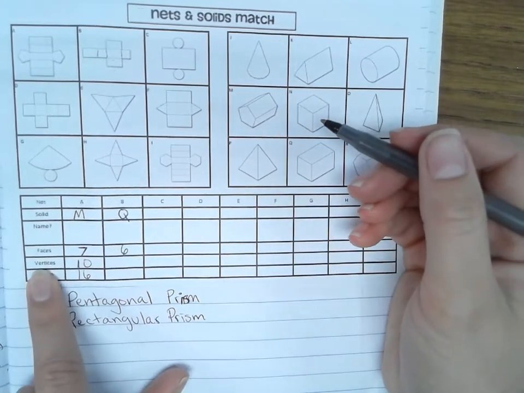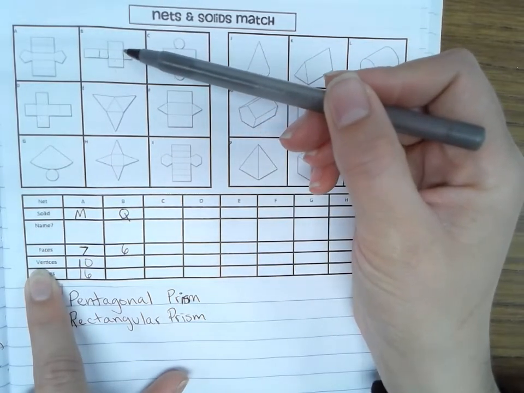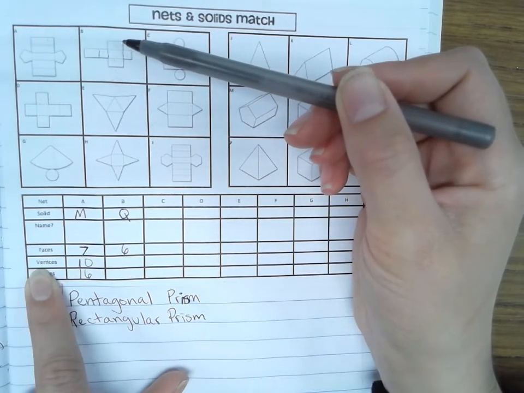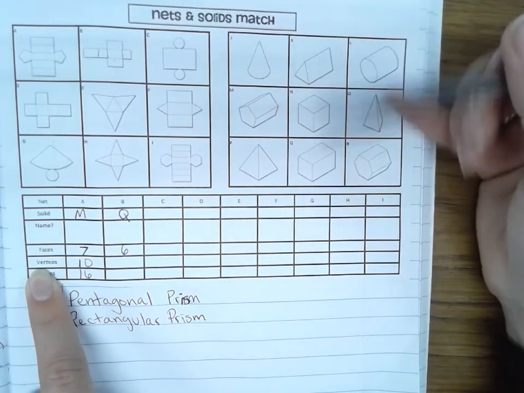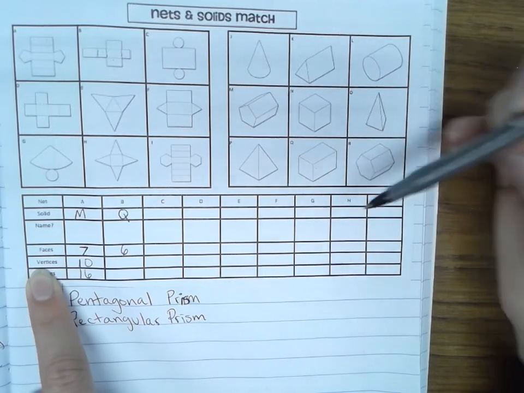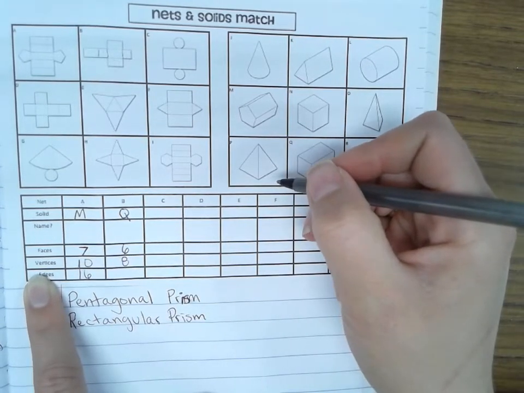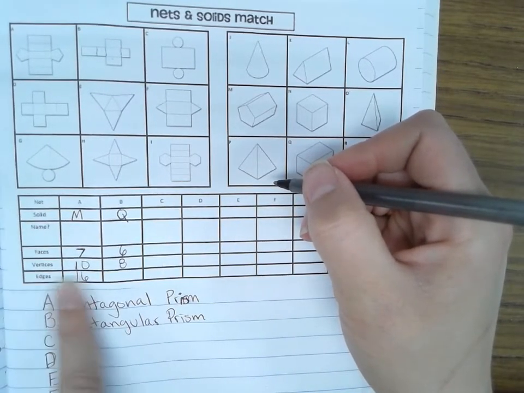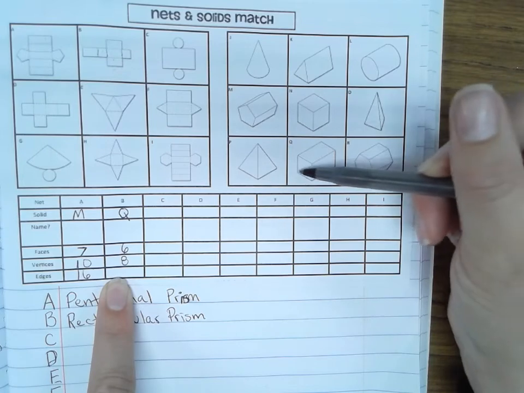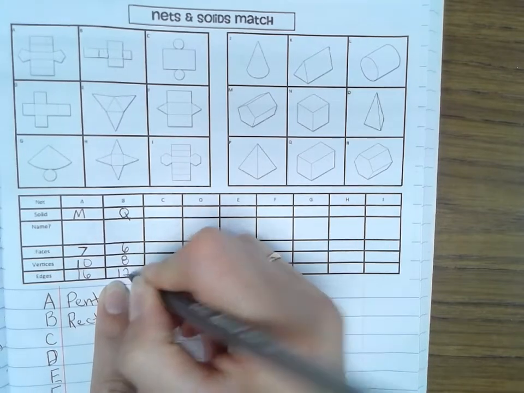Okay, now vertices, how many points does it have? It would have 1, 2, 3, 4, 5, 6, 7, 8. Well, here, it's easier to look on this actually. 1, 2, 3, 4, 5, 6, 7, and then 8. So this would have 8 vertices, which, since it's a 4-sided base, we have 2 bases. That would be where all those sides meet. Edges, 1, 2, 3, 4, 5, 6, 7, 8, 9, 10, 11, and 12. There are 12 edges on that.